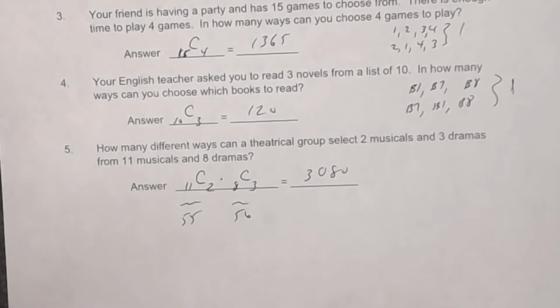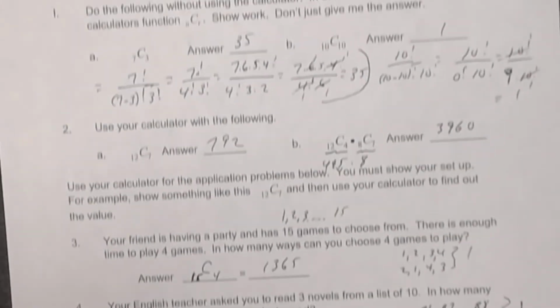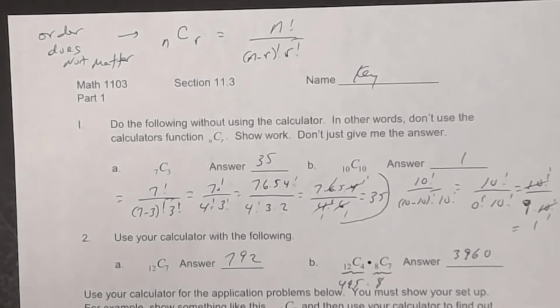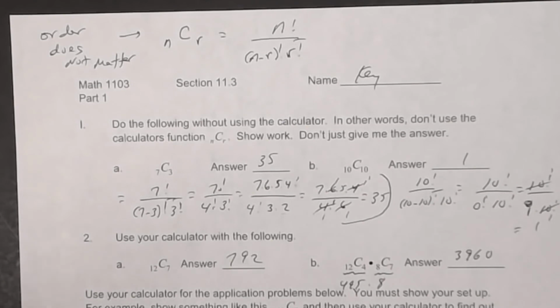Okay? All right, so that's the key to worksheet 11.3 part 1. And so that's the formula you're going to use. And remember, when using that formula, the order does not matter.